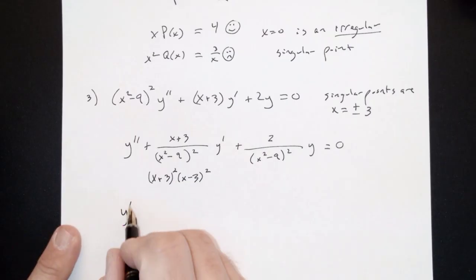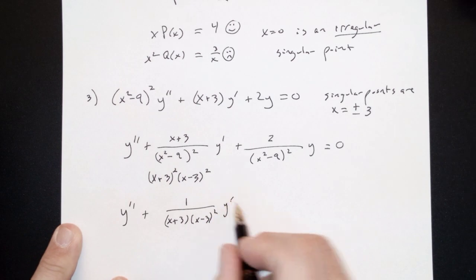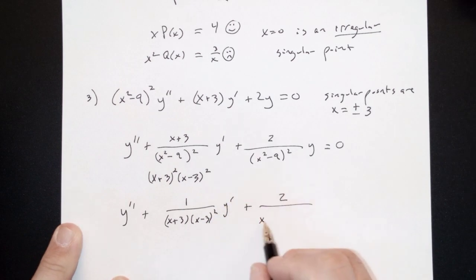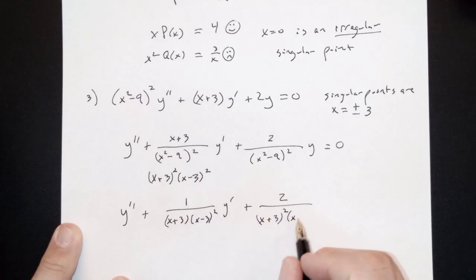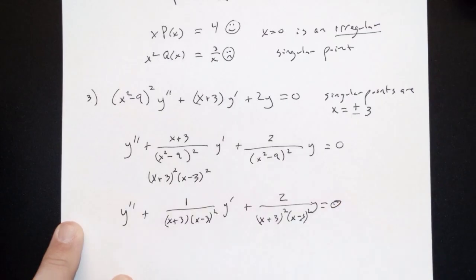So I really get 1 over x plus 3, x minus 3 squared, and 2 over x plus 3 squared, x minus 3 squared, because nothing canceled in that one. Now there are two different singular points, so I need to ask you about each one. Do you want to do 3 or -3 first?